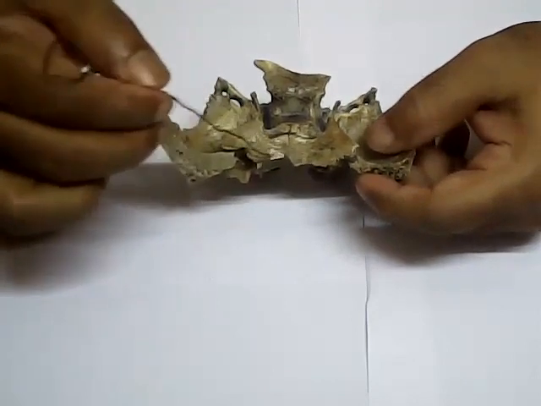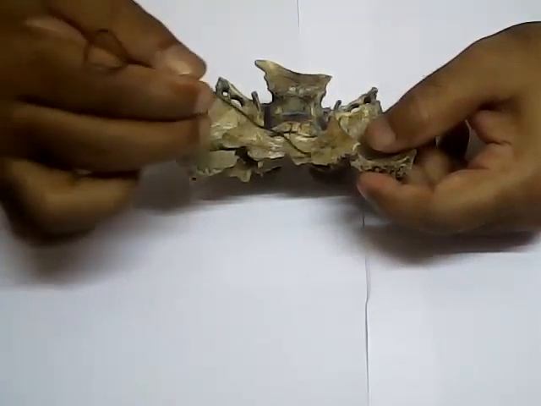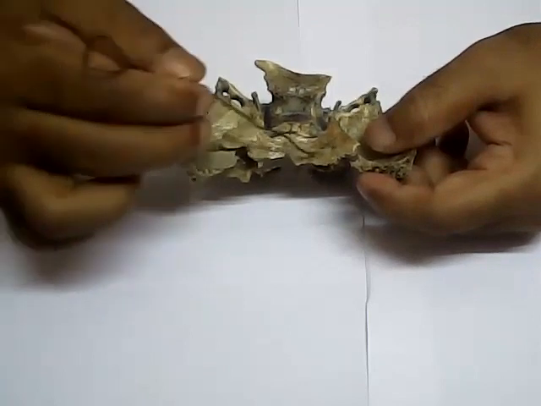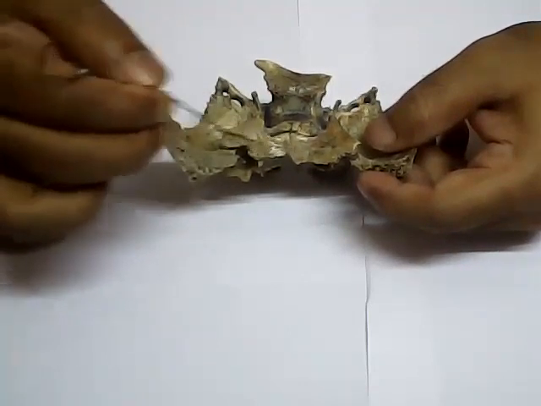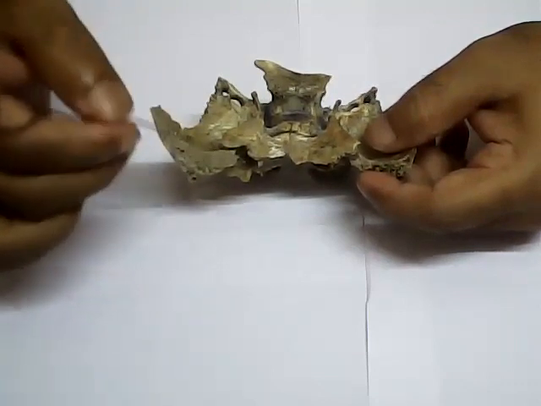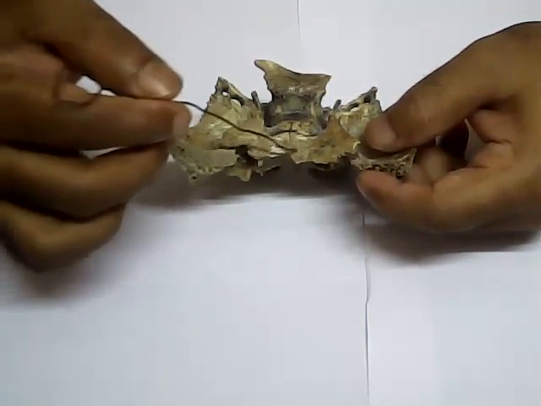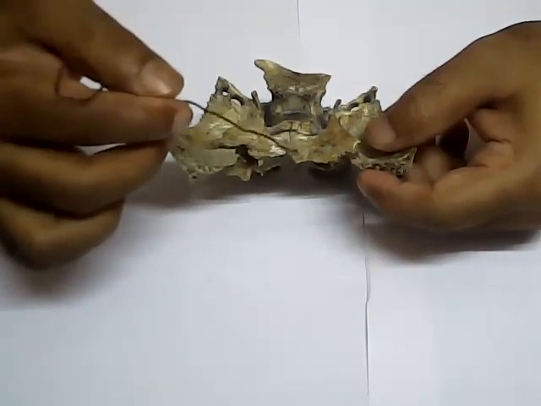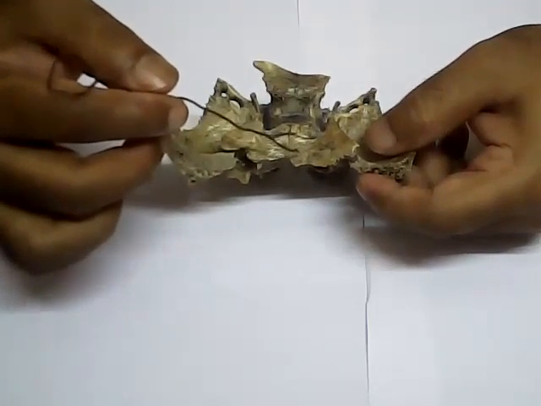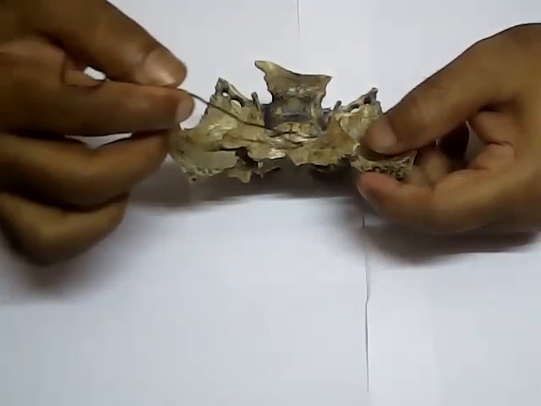Just next to it is called the jugum sphenoidale. The jugum sphenoidale is just below the olfactory bulbs of the base of the brain. In your further classes, when you see the brain, you will see in the base of the brain two large bulbs, the olfactory bulbs, which are just lateral to a gyrus in the base, which is called the gyrus rectus. The gyrus rectus along with the olfactory bulb forms the jugum sphenoidale.